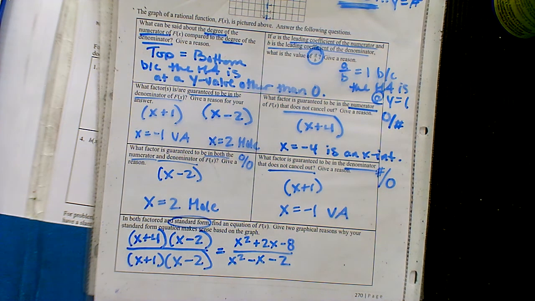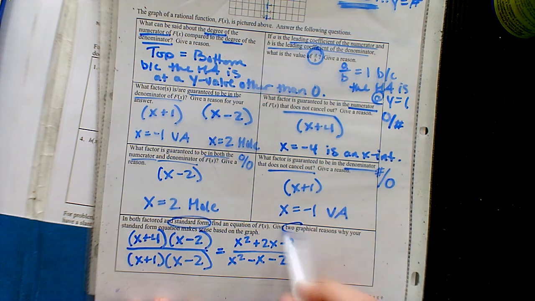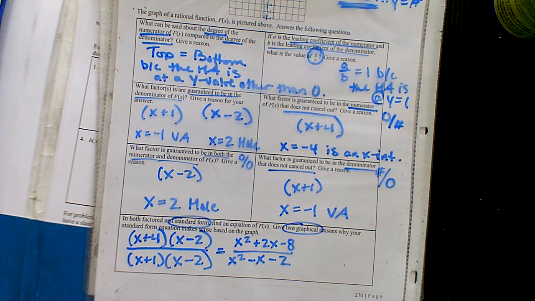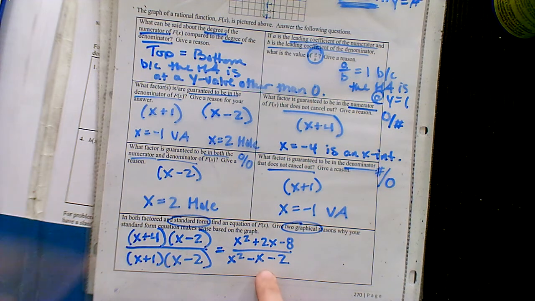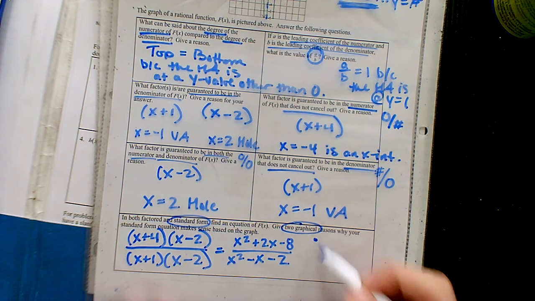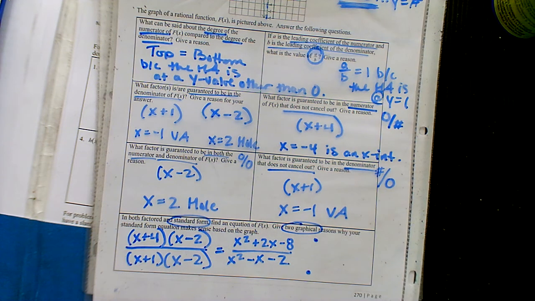I want us to think of probably two reasons. Are there two ways we can check to see if this equation we produced is actually correct based off the graph that we have? Are there some additional characteristics that we can identify to maybe check our work?